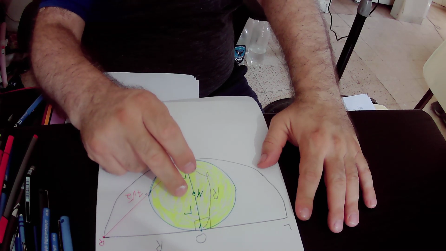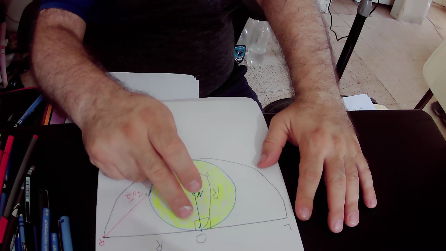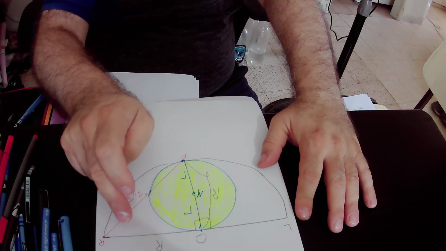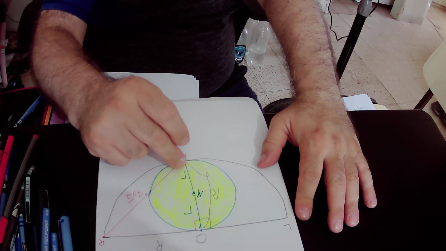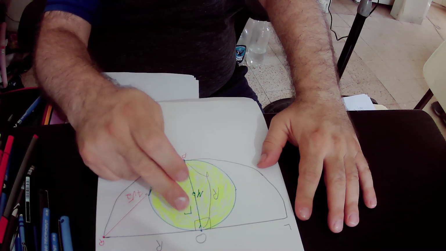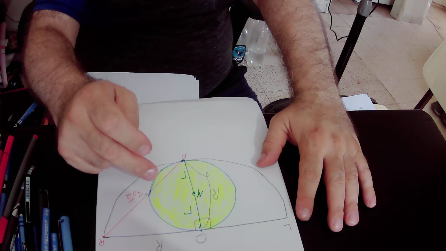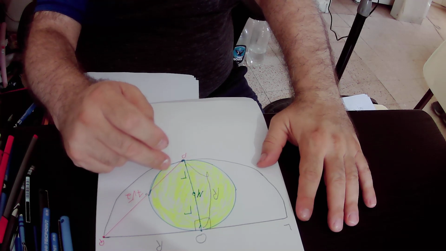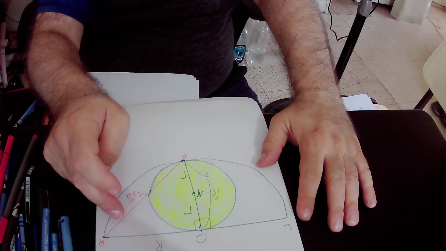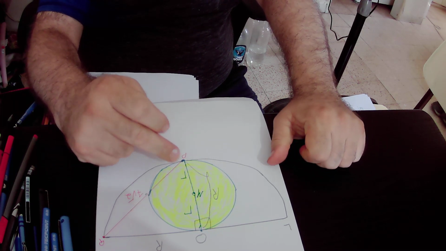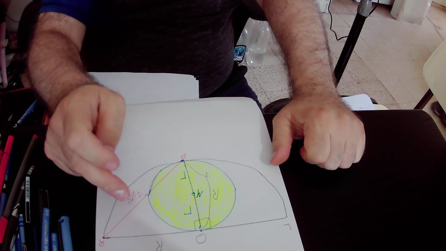For that reason, the radius is perpendicular to the tangent OQ. That is to say, angle POQ equals 90 degrees and also angle POL equals 90 degrees. So if angle POQ equals 90 degrees, then triangle POQ is a right triangle.